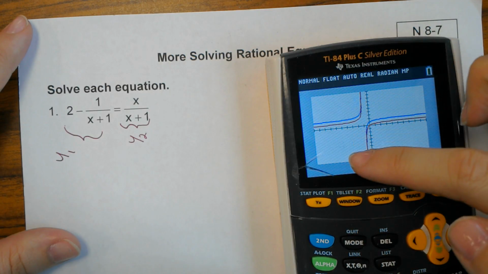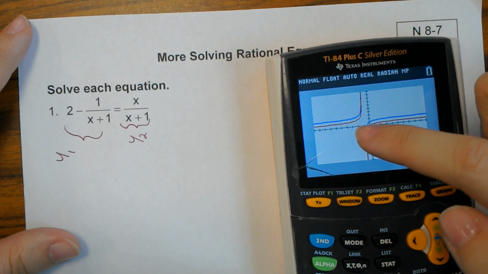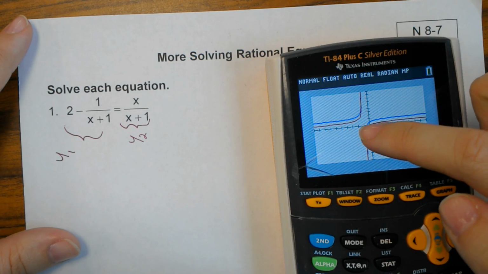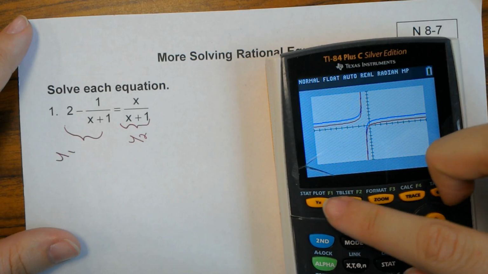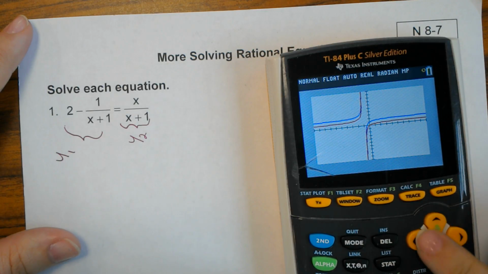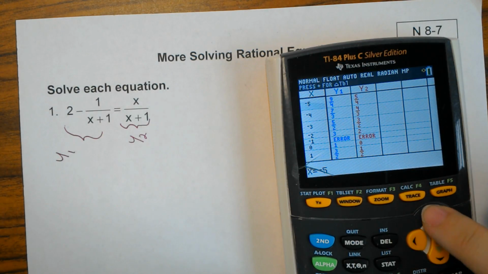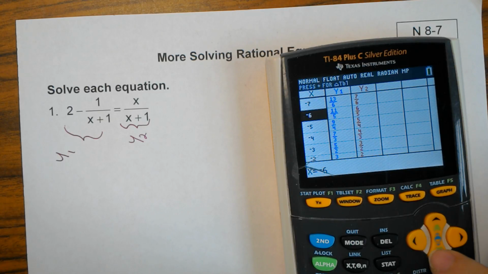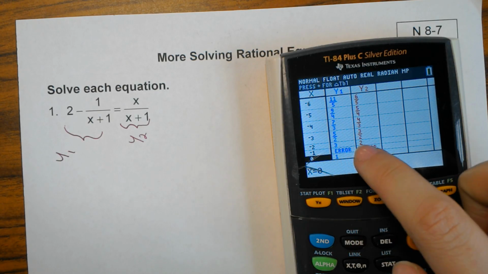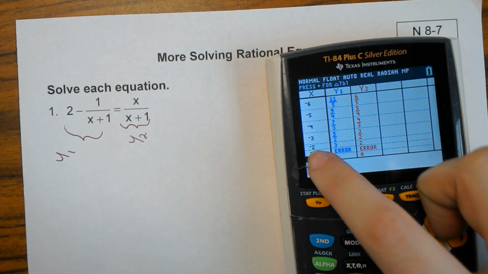So it looks like it might have crossed somewhere here between -1 and -2. So I'm going to go to the table. Look, I'm not seeing where they would cross. If they crossed, the blue and the red column would be the same for a particular x value.